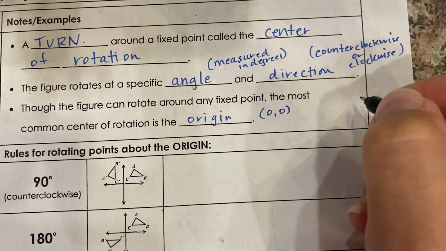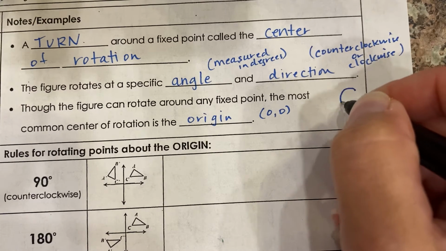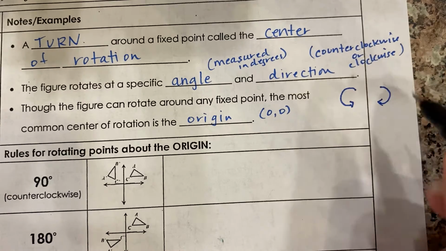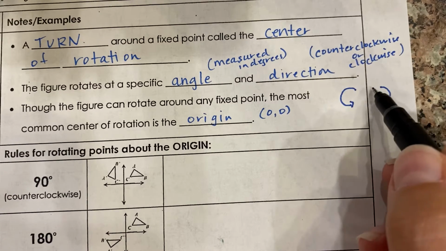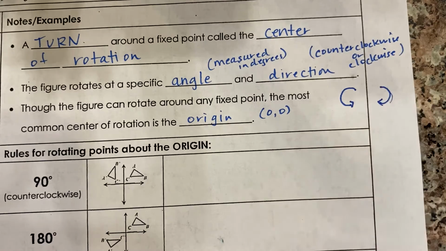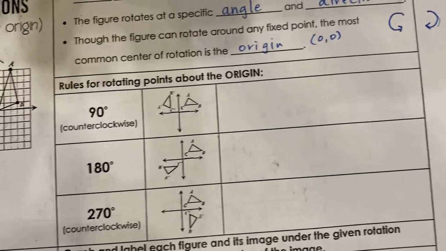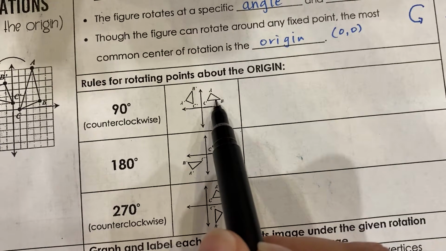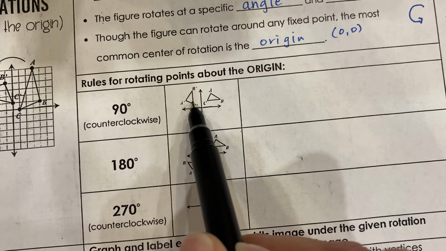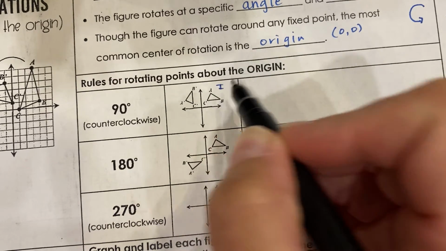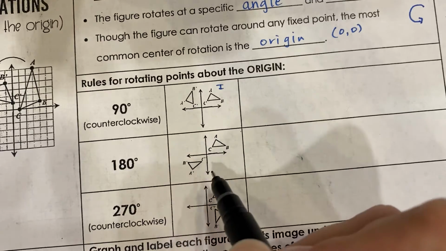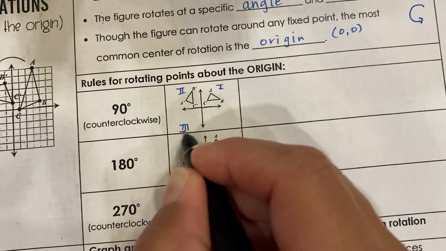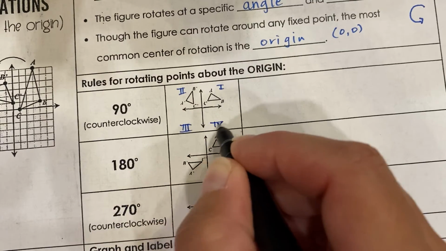And remember, counterclockwise is in this direction. Clockwise is in this direction. So counterclockwise is the opposite of the way a clock moves. Clockwise is the way a clock moves, okay? All right, so a 90 degrees counterclockwise move moves an image from quadrant 1 to quadrant 2. Okay, remember your quadrants. Start here with quadrant 1, and then you move counterclockwise all the way to 4. So 1, 2, 3, and then 4. Okay?